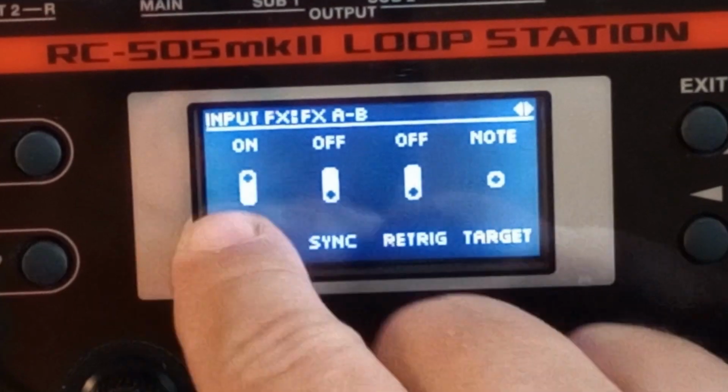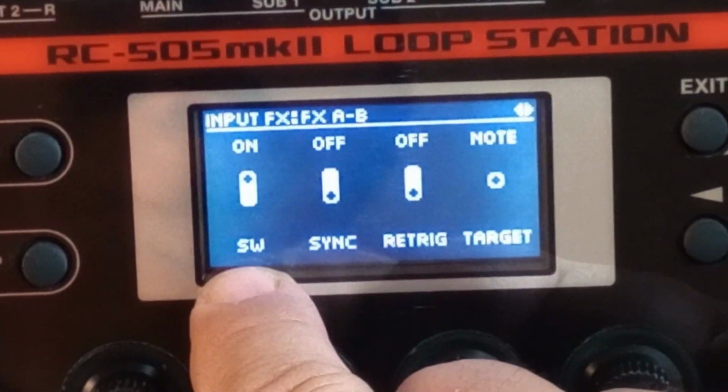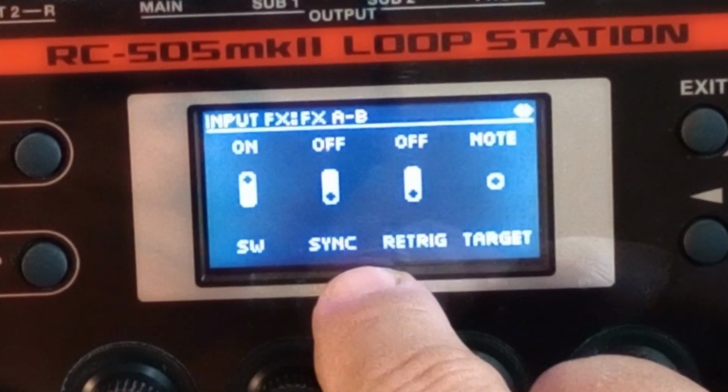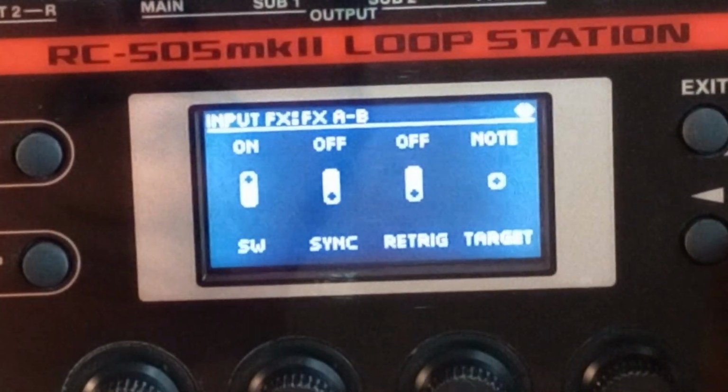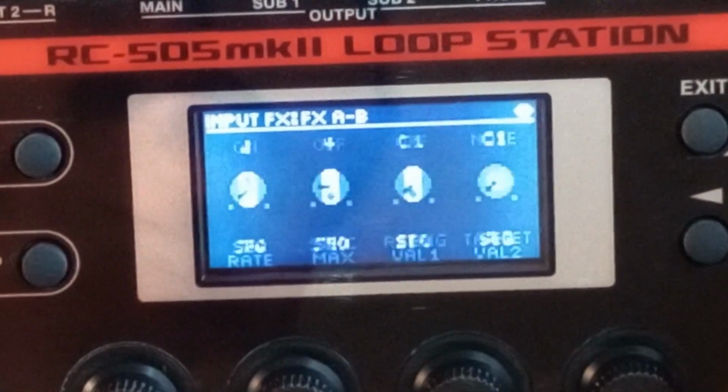Now this one you want to go ahead and kick on. You want to kick that switch on. That has to be on in order for the Ozbot to engage. The rest of these you can go ahead and just leave off.